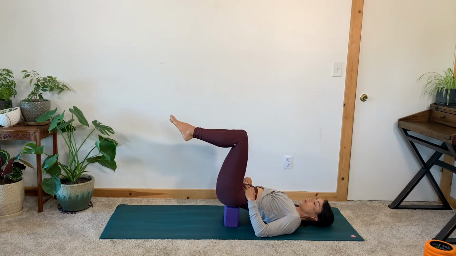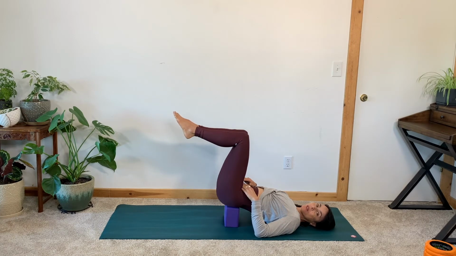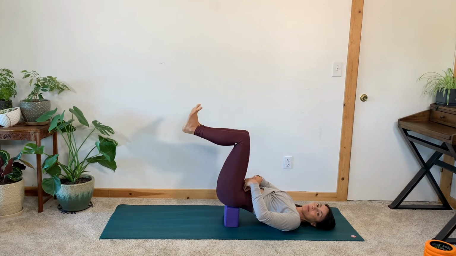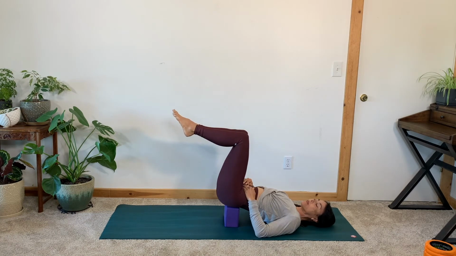Just take a moment to notice what's working in this pose. What muscles are activated? You should feel that your core muscles in the front are working to help support this flexion of the thigh, right? So already we have this flexion of the thigh, which our iliopsoas is already working, as well as some of our deeper core muscles right through the front.